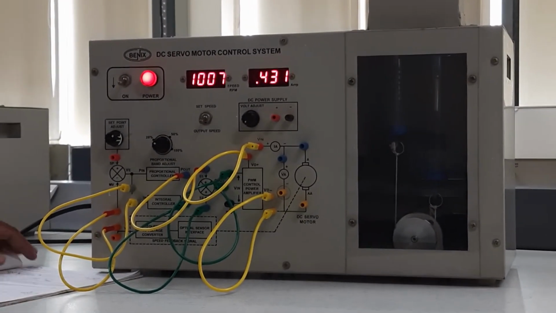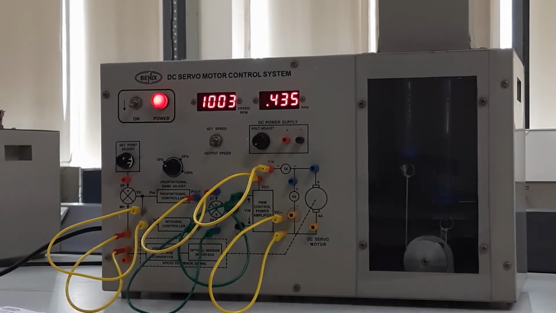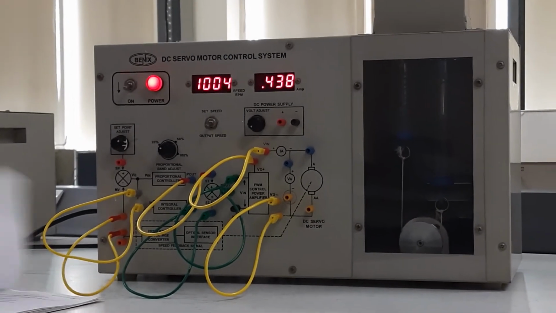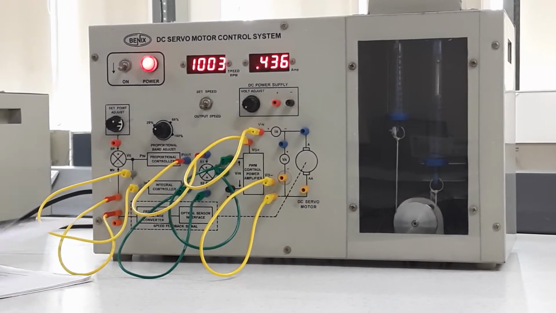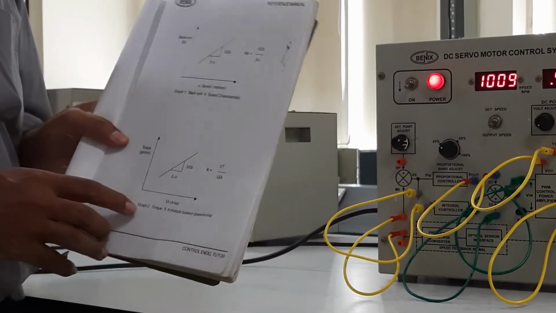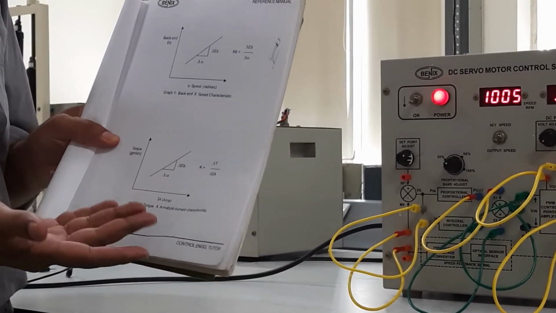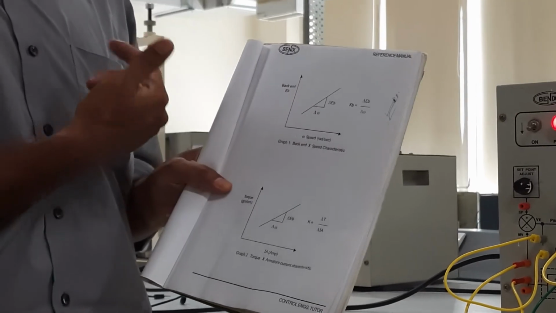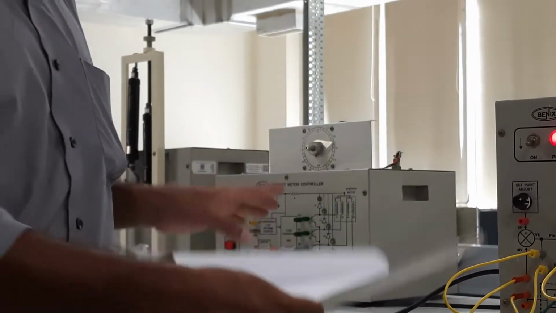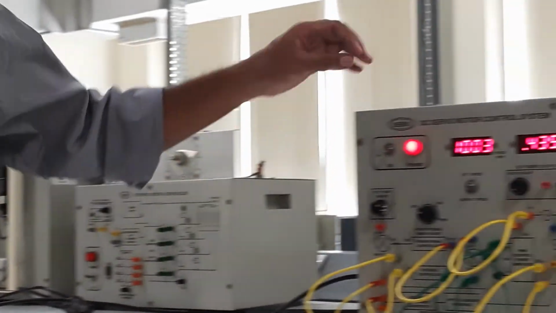And now the procedure is, you have to change the speed and find the speed torque characteristics. So you will be plotting these two characteristics. One is the speed torque characteristics, where you can use either speed or armature current, it doesn't matter, and the other is the back EMF versus speed characteristics.